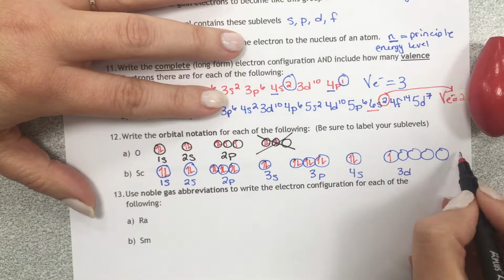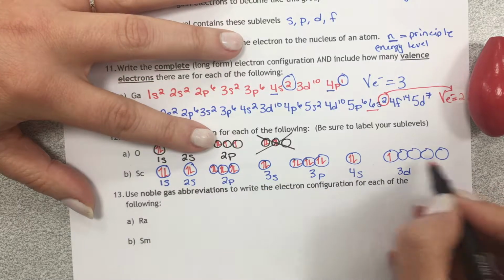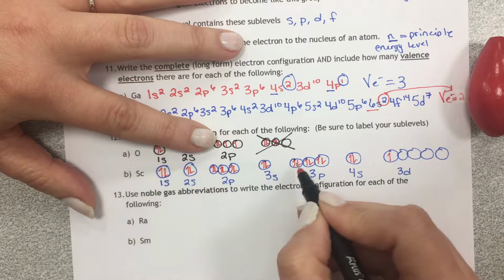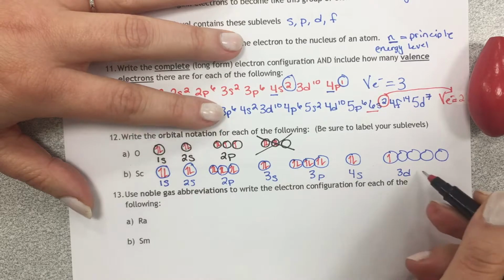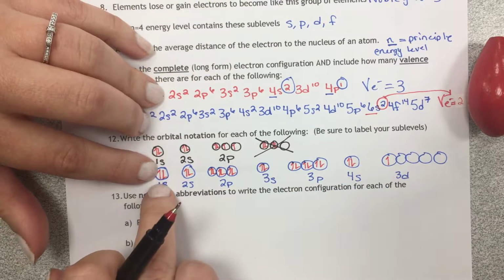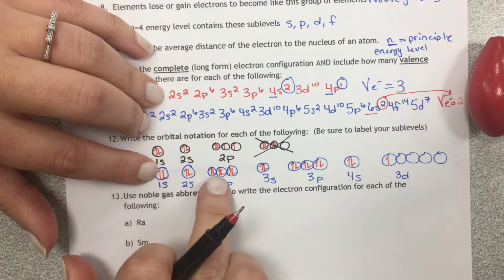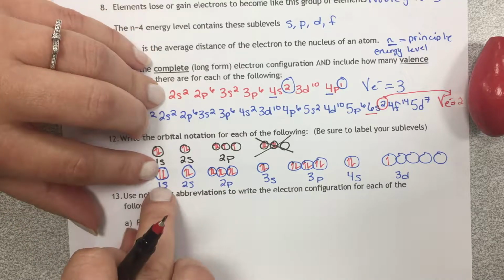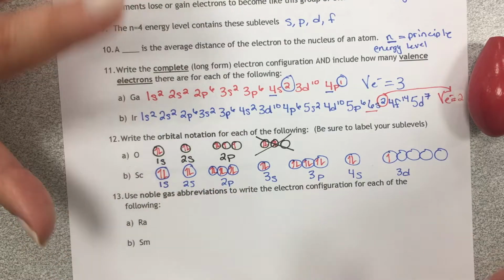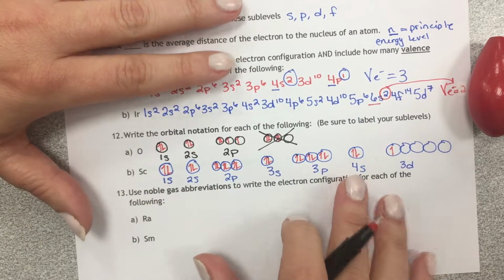If you were to have filled it straight out, you'd have an up arrow on all of these, and then like a down arrow on like only a few of these. So make sure you fill up 1 up arrow for each sub-level first, and then do your down arrow. So you fill it out exactly the same way I did.